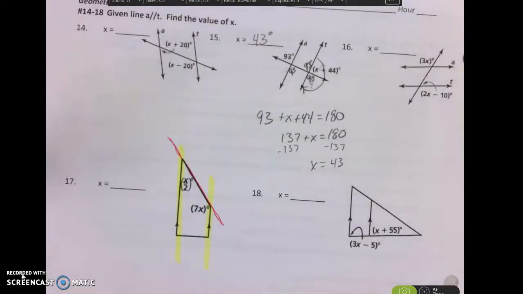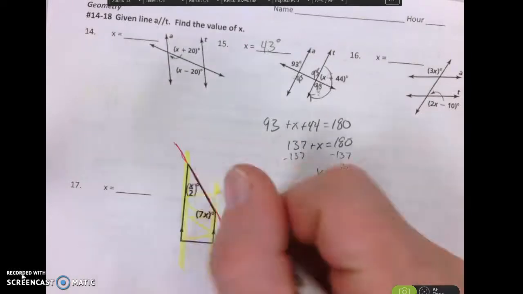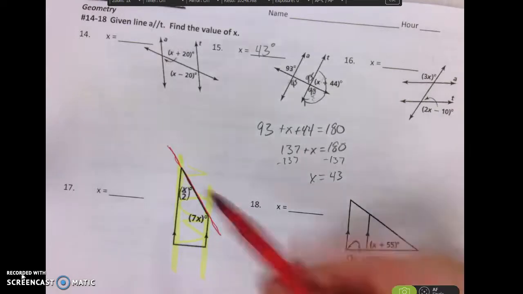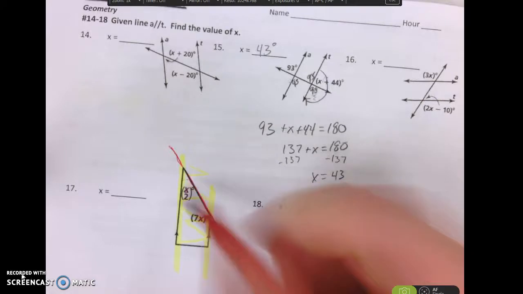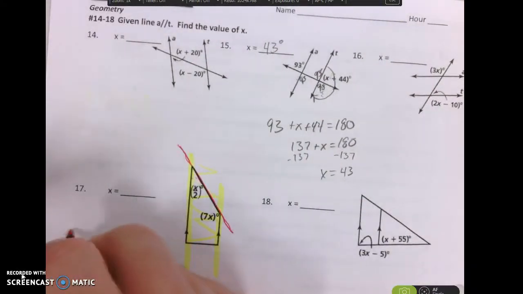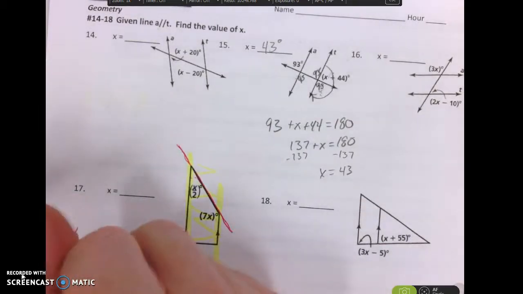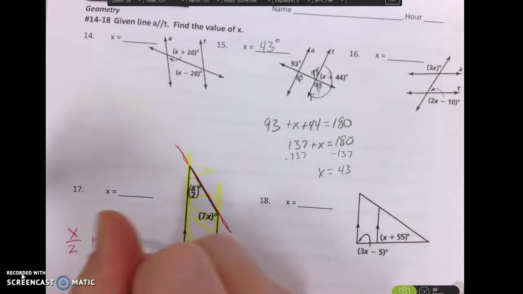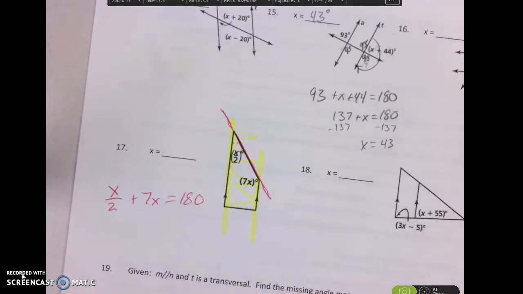So now if you look, we've got our peanut butter and jelly here. Your interior here, the peanut butter jelly. Are those across from each other or on the same side? It looks like they're same side interior. And besides, this one's acute, and this angle down here is obtuse, so I know they're going to add up to 180. So I'm okay for this problem, if you're watching the video, for you just do an x divided by 2 plus 7x equals 180. And there's my setup.